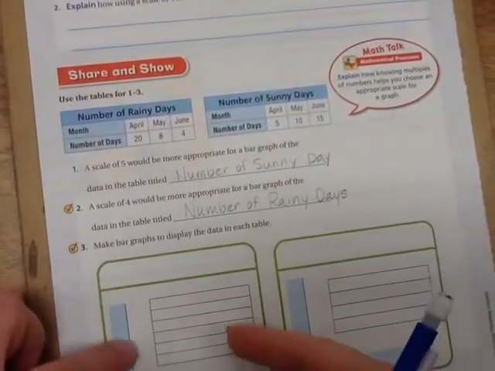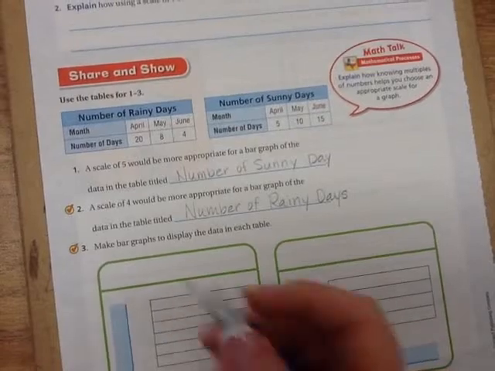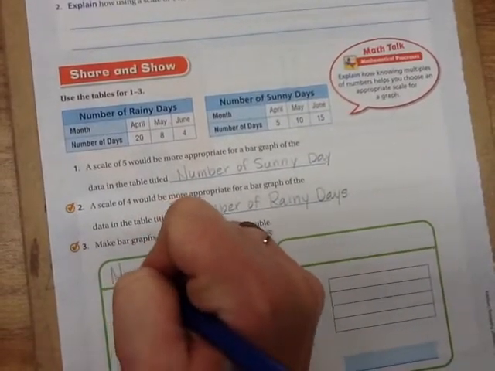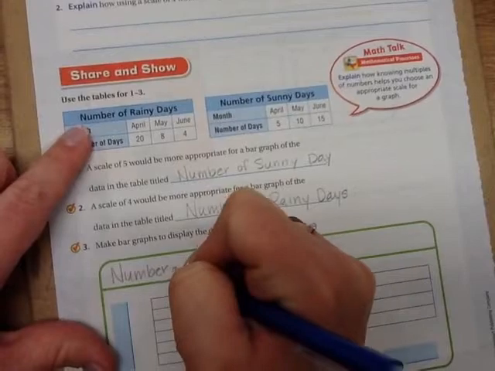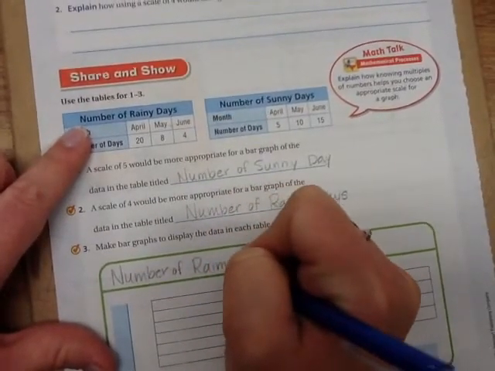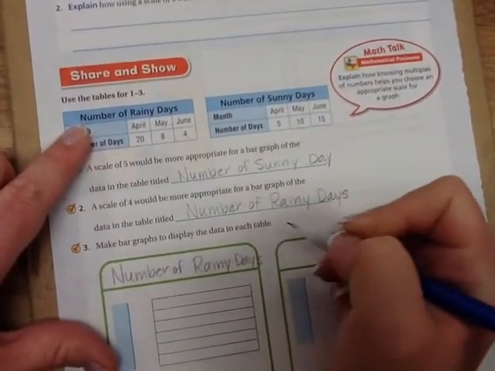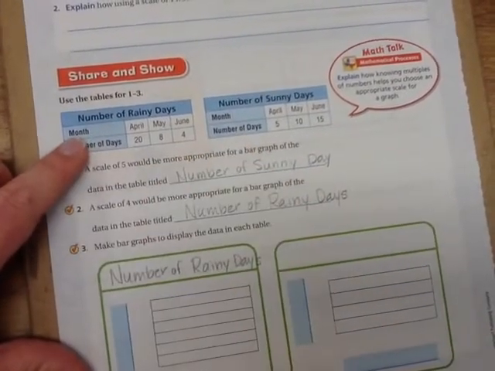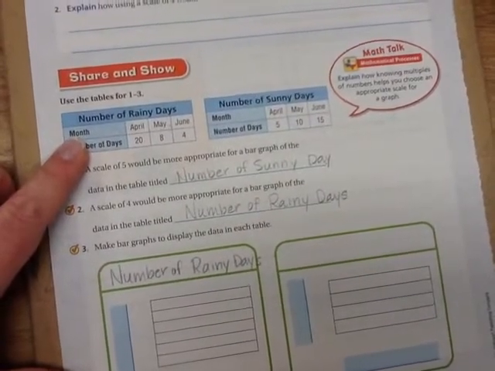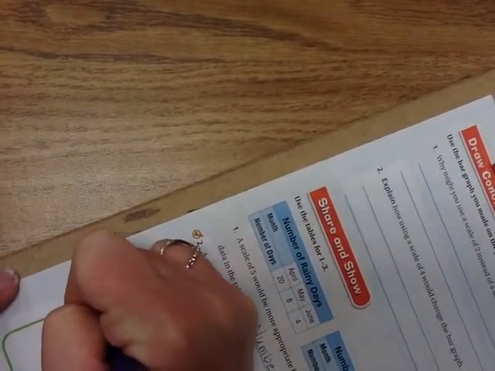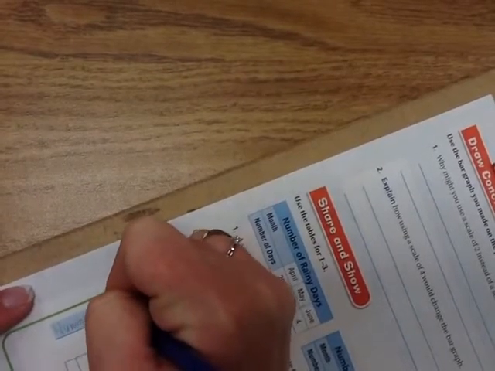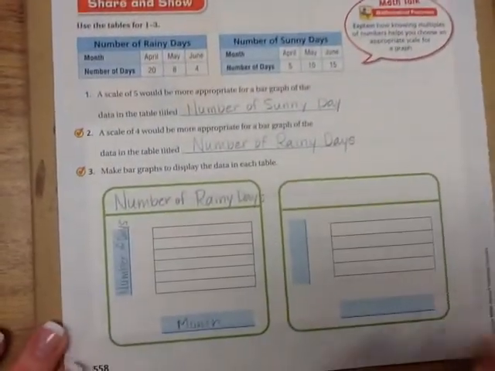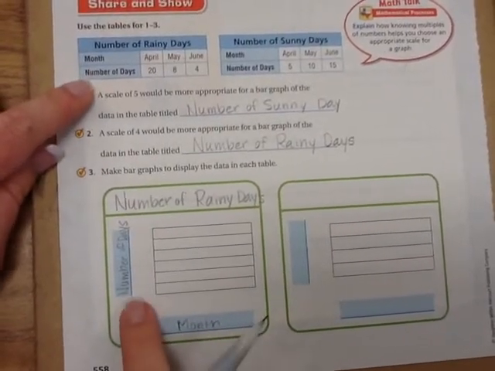It doesn't matter if this one goes here or this one goes here. Okay? So this one's going to be your number of rainy days. I'm just going to do it first. Then, again, we talked about this a while ago. My month is going to be down here. My input is going to be here. And then you're going to turn it, and your numerical number, your output, is going to be the number of days. Okay? So you've got your month and your number of days.